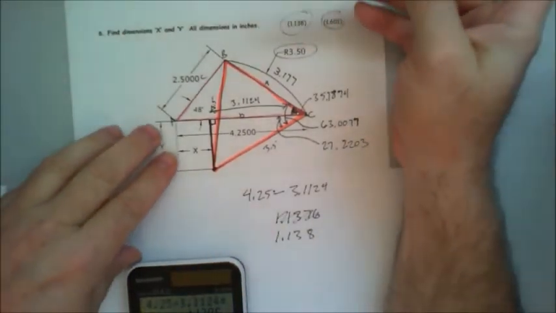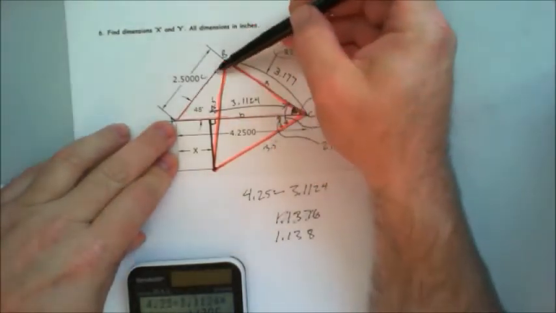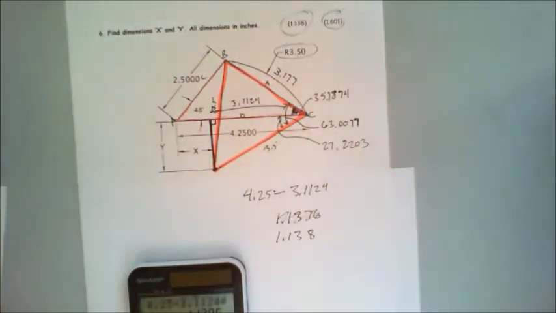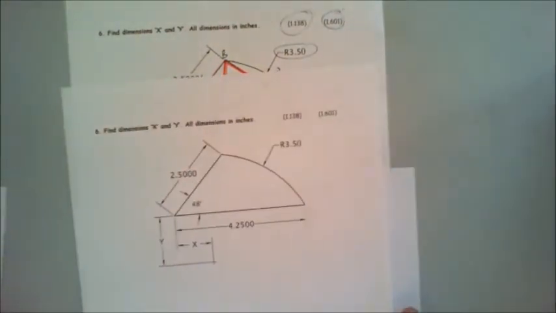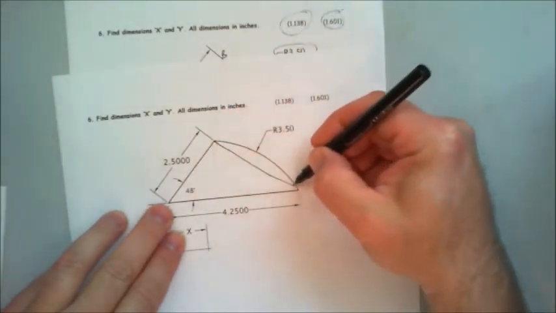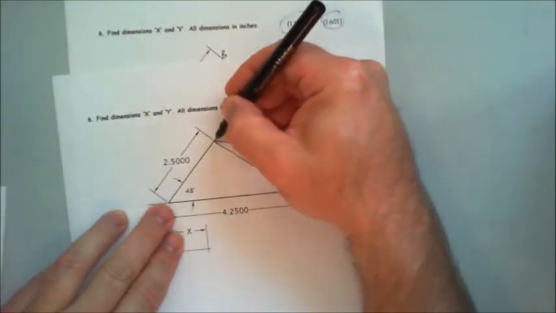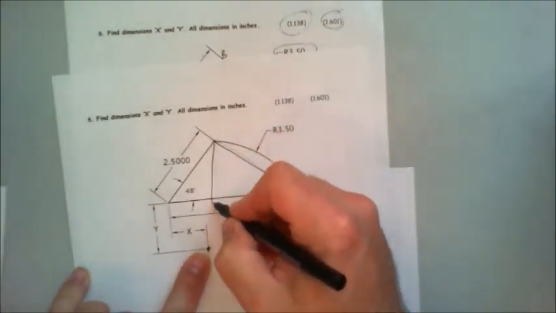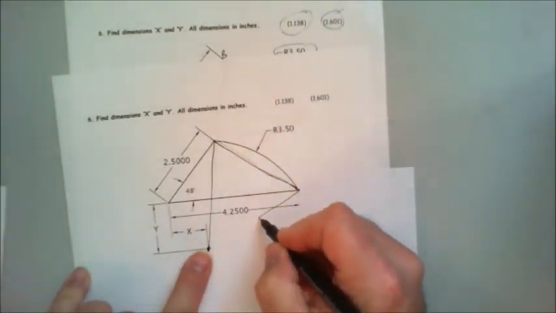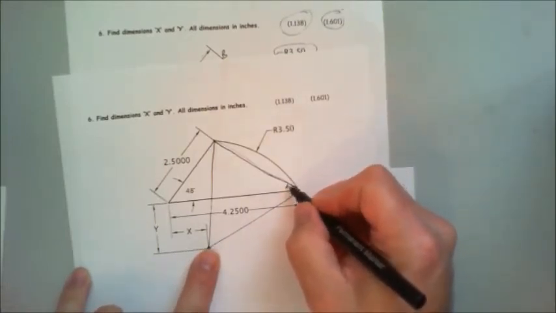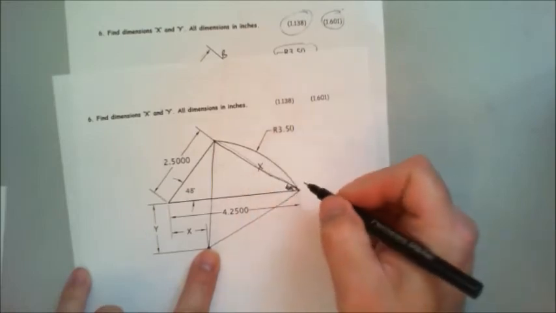Let's go over this one more time. First, I drew a line, created this triangle here. Then from this point here, created another set of triangles. Found this angle and this length.